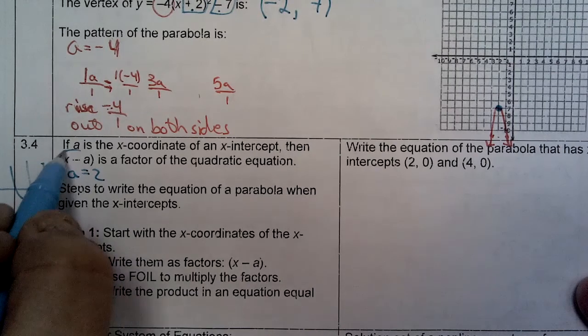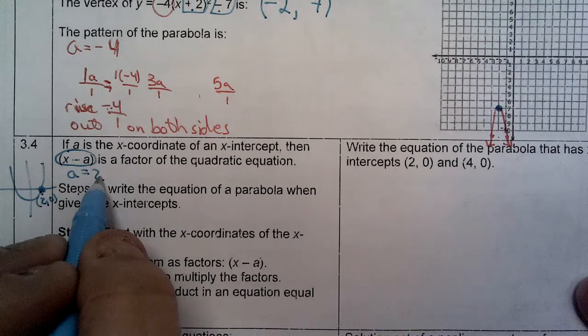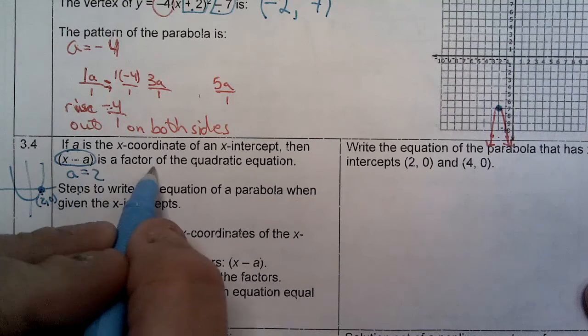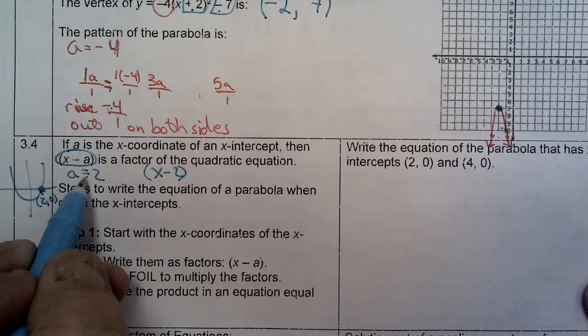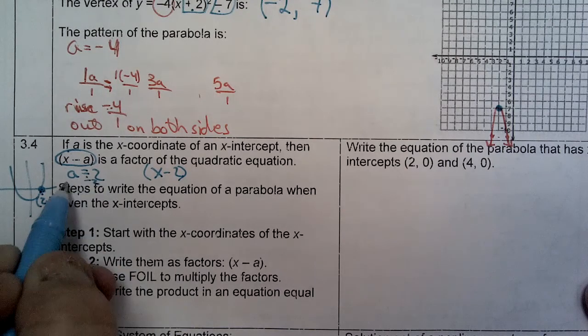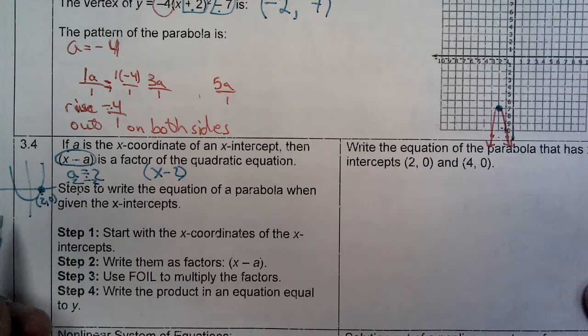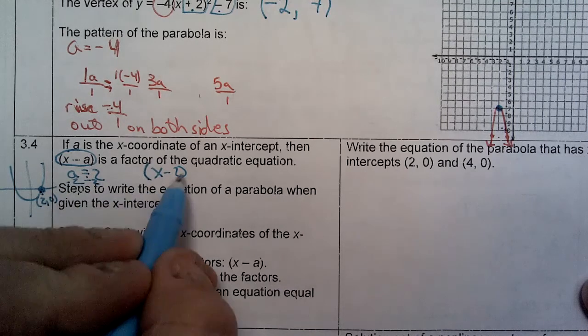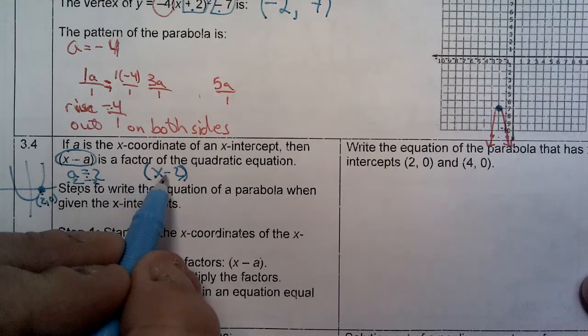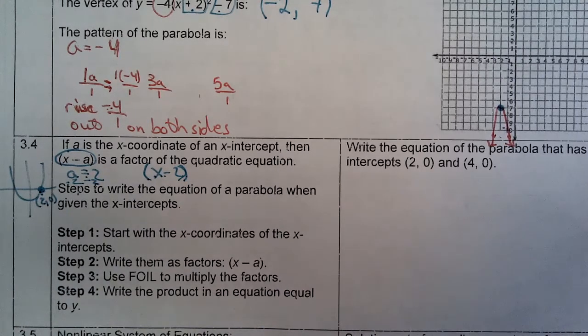So that means that my factor would be x minus 2. So you just change the sign, and really all you're doing to get that is you're getting this side to 0, so you're subtracting 2 from both sides. Okay, so you really get A minus 2 equals 0. But as a factor, we're going to write it as x minus 2.